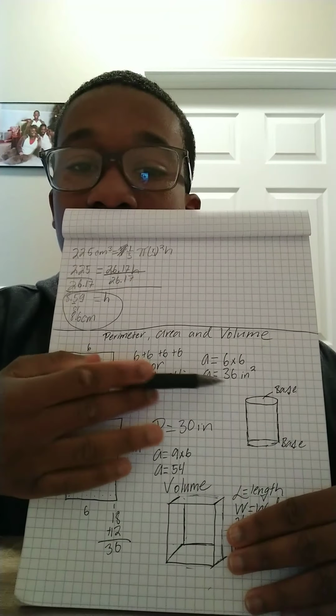And a cylinder is a very unique shape. The circles that you see on the top and the bottom of a cylinder are called bases. Right? So these are our bases. And you'll notice something about the bases is that they're circles.